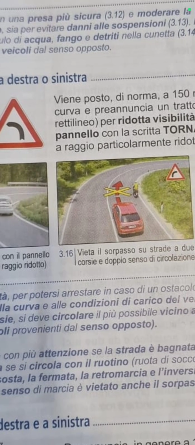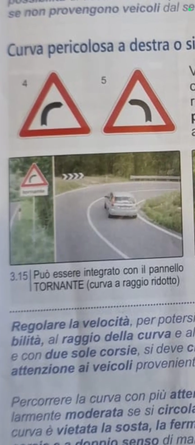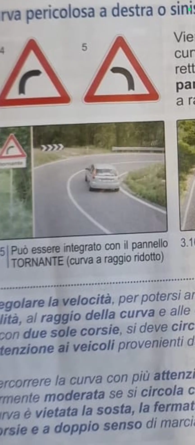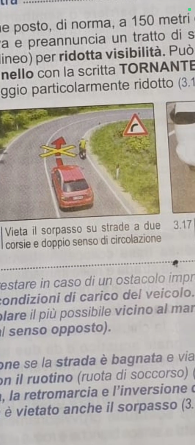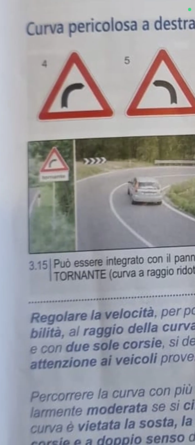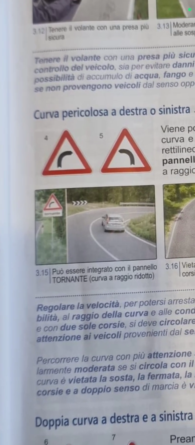So let's do the lesson. Look at the curve here. This is the first one, a dangerous curve to the right. Then this is a dangerous curve to the right as well.